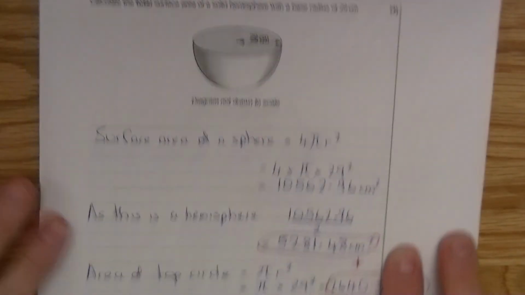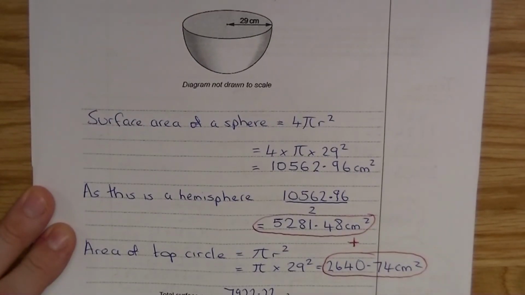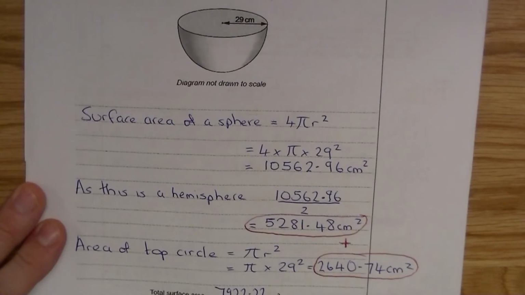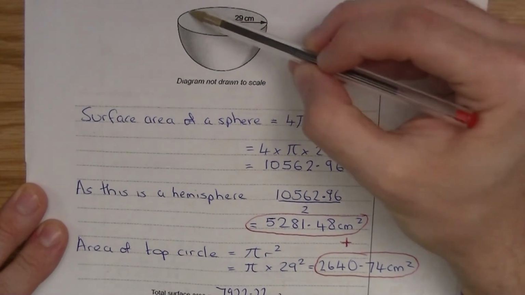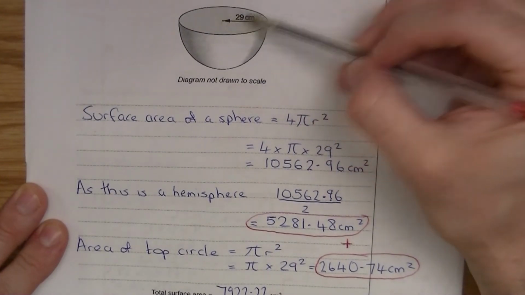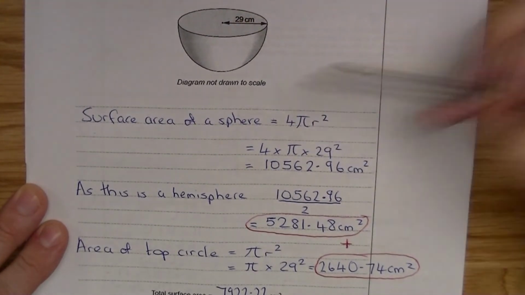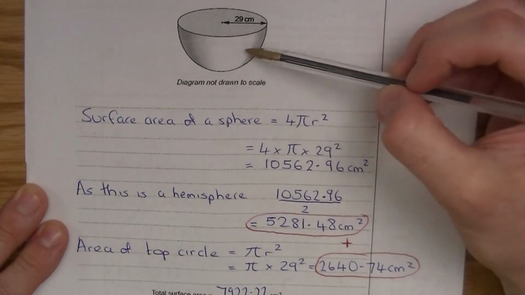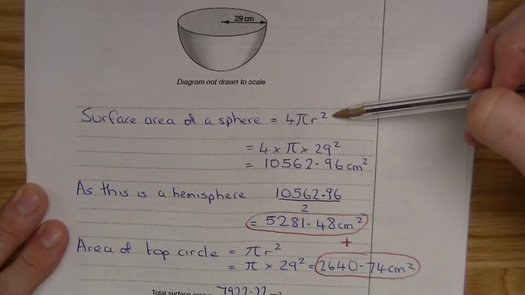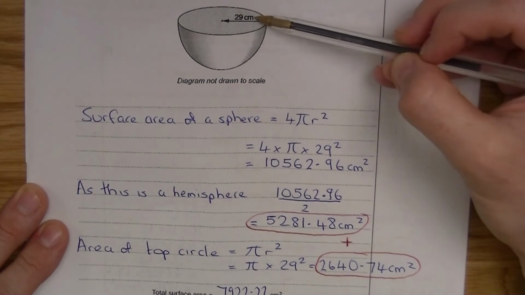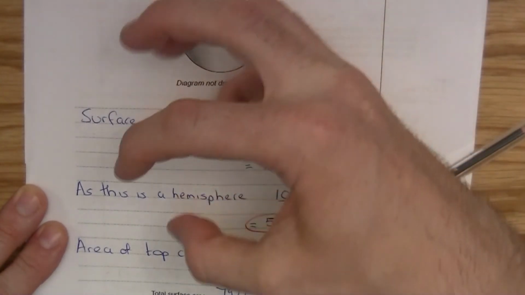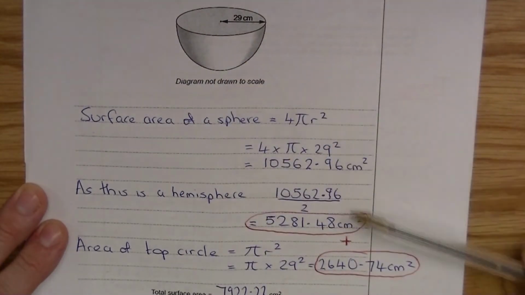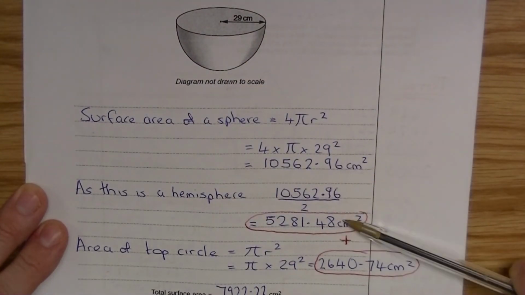But I'll blast through a couple of them. This one, it says, what is the total surface area? So what have I got? Well, I've got half a sphere with a circle face, there's a circle there. So break it up. The surface area of the sphere would be this. I've copied that, 4 pi r squared. I know that the radius is 29, so I've worked that out. But that would be if this were a full sphere, a full ball. It's not, it's half. So I've got to halve that surface area to get that.